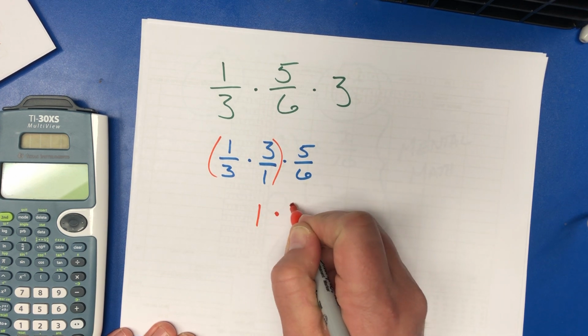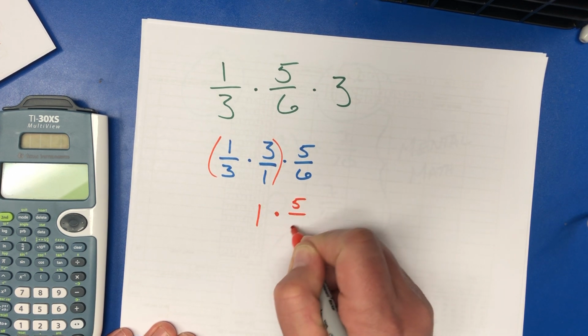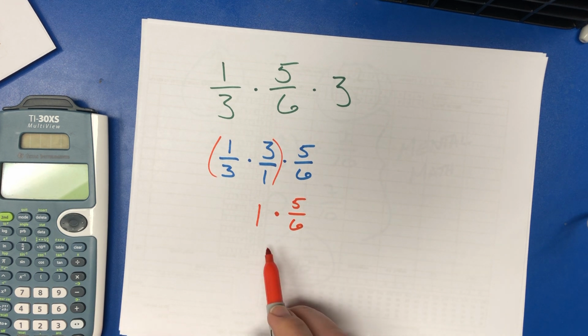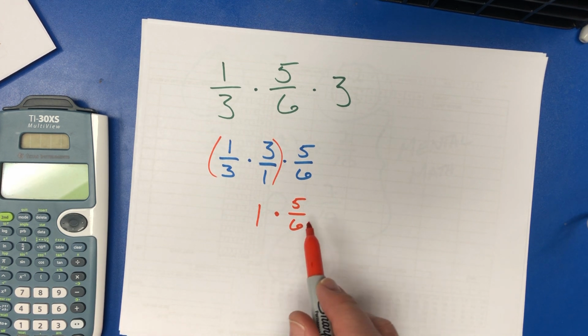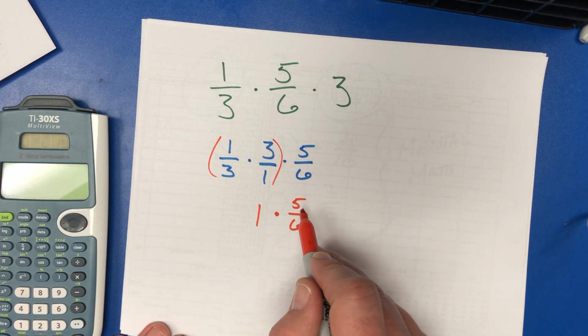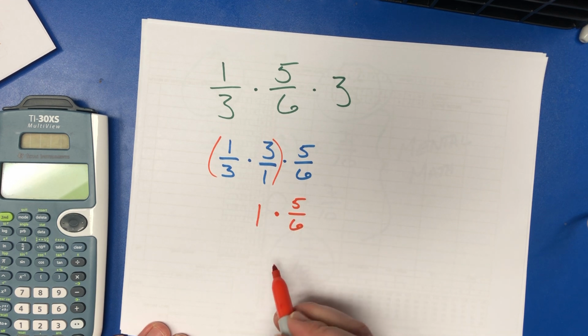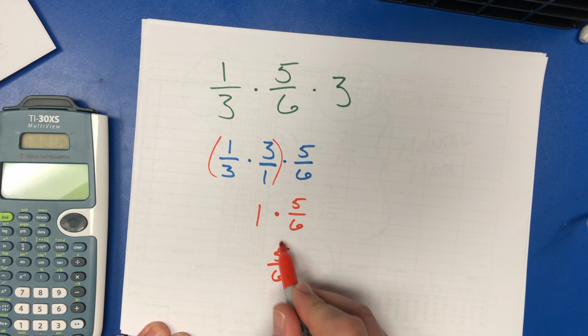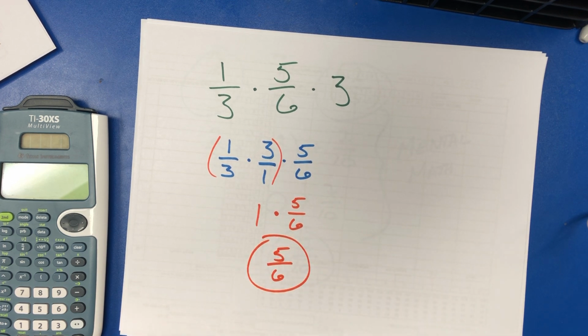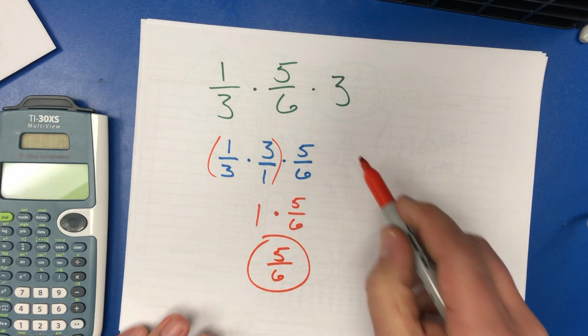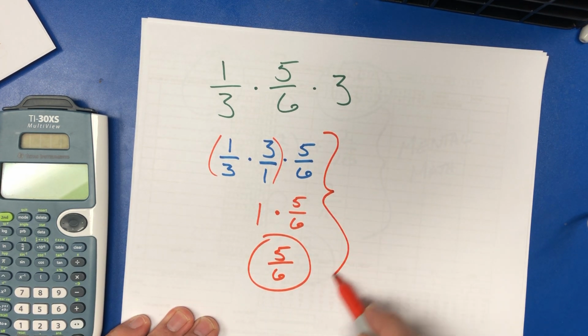So I'm left with 1 times 5/6. And now I have the multiplicative identity, which states multiply any number times 1, and you get whatever that number started out as. So my answer to this is 5/6. And I should be able to recognize that. Again, this is all mental math.